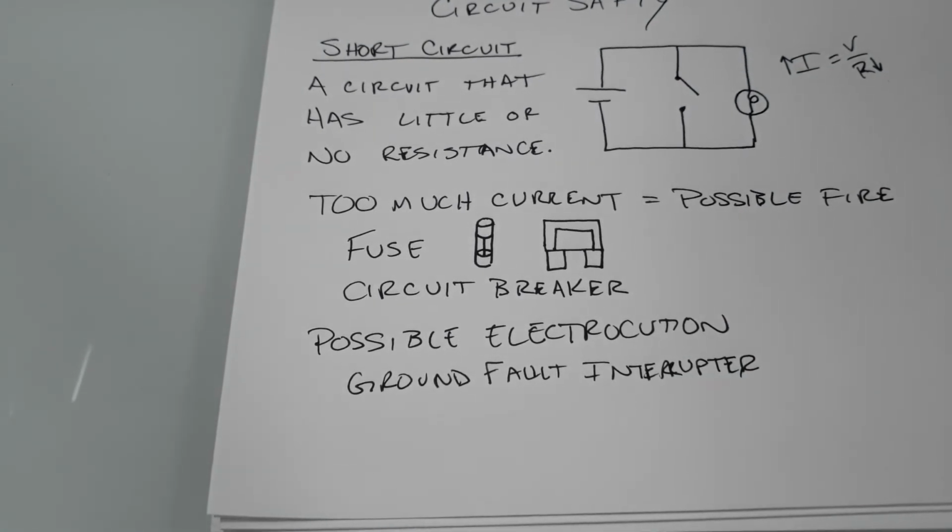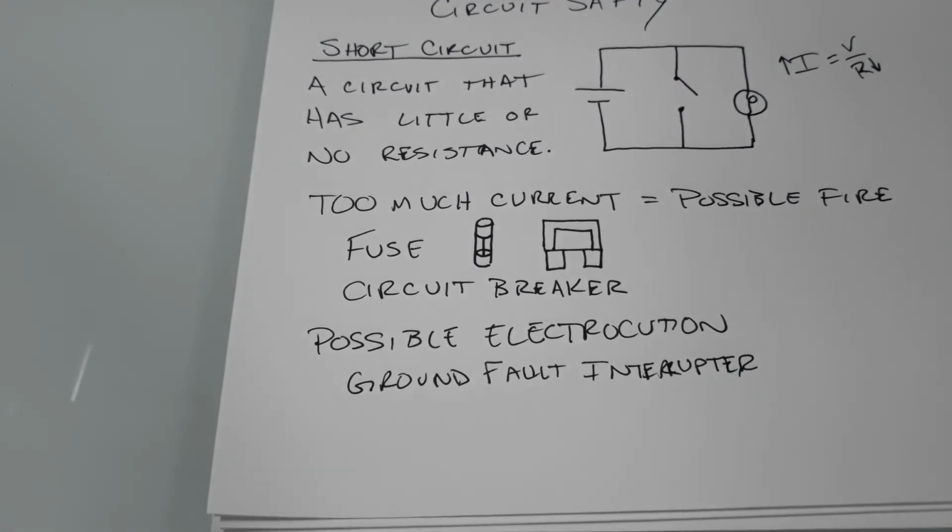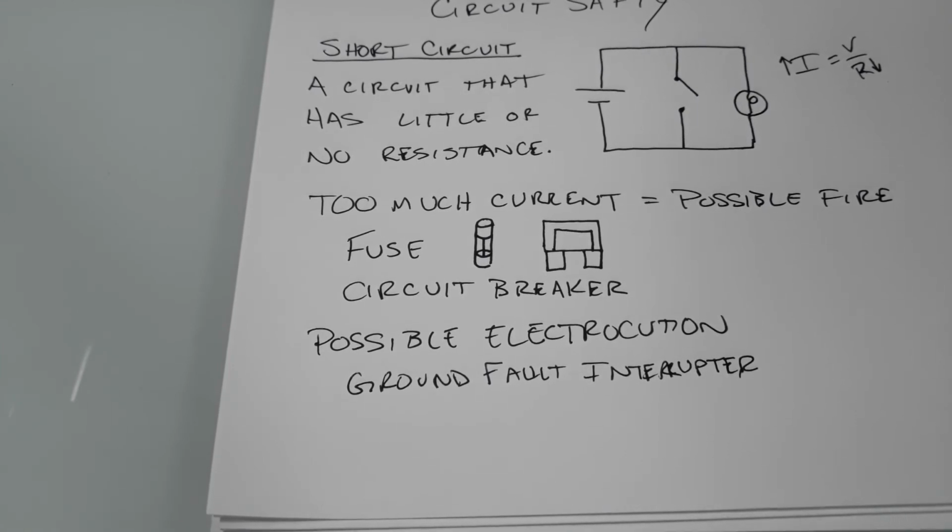Okay, so the ground fault interrupter, you have one in your house, I'm sure. It's probably in your bathroom. Maybe you might have it in your kitchen also. It looks like a regular outlet. You have your two places where you can plug things in. But in between the two, you'll see there are two buttons, and those two buttons are to reset the ground fault interrupter.